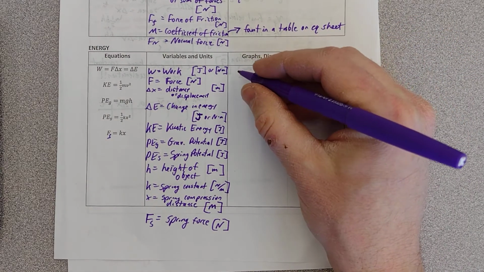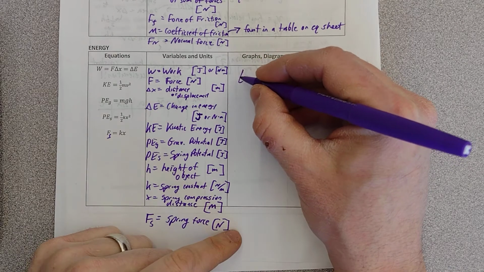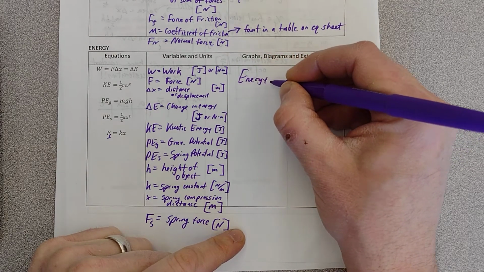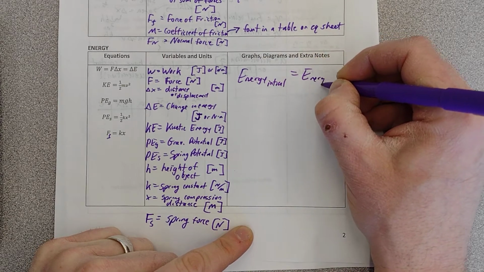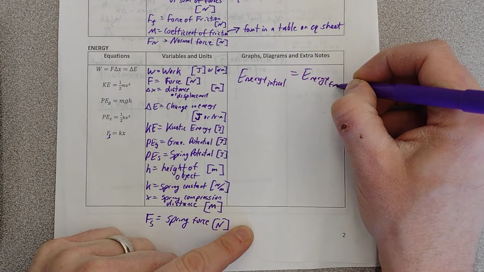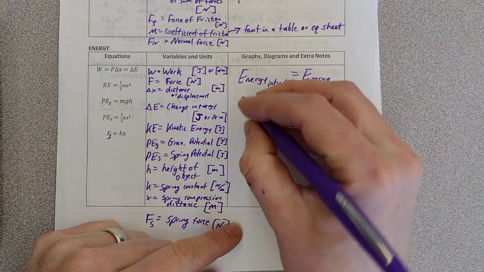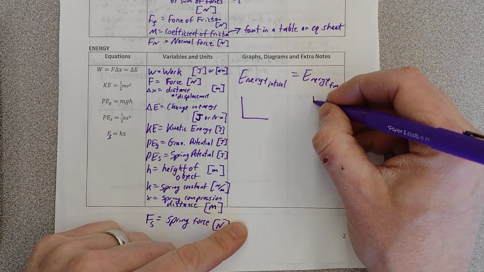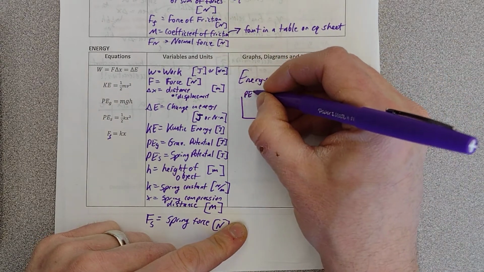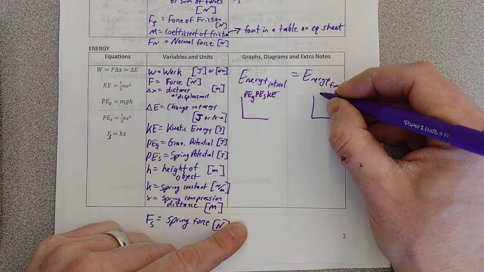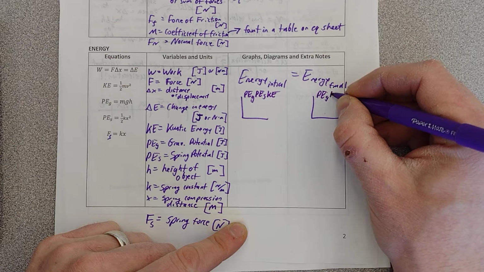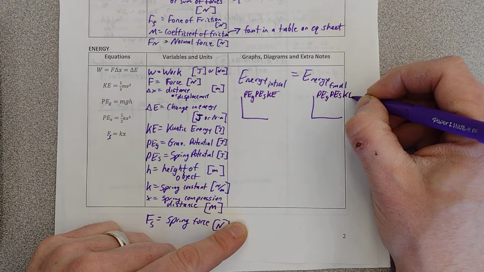Well, energy initial must equal energy final, right? So we can have those bar diagrams. PG, PES, KE, PG, PES, KE.